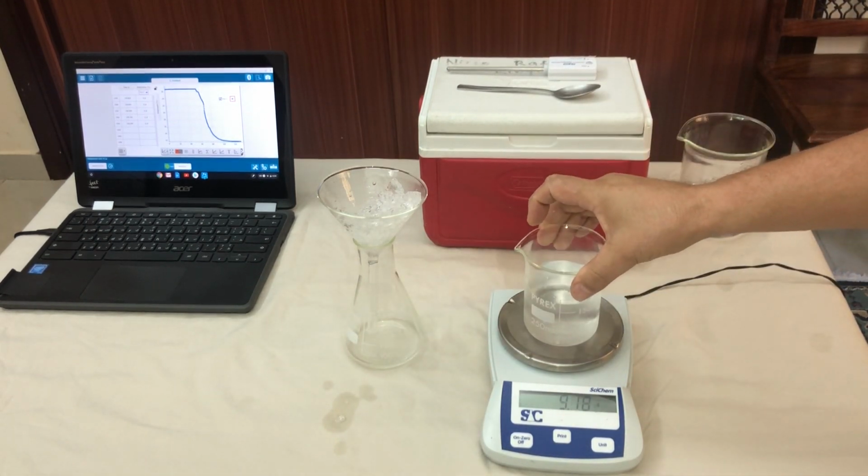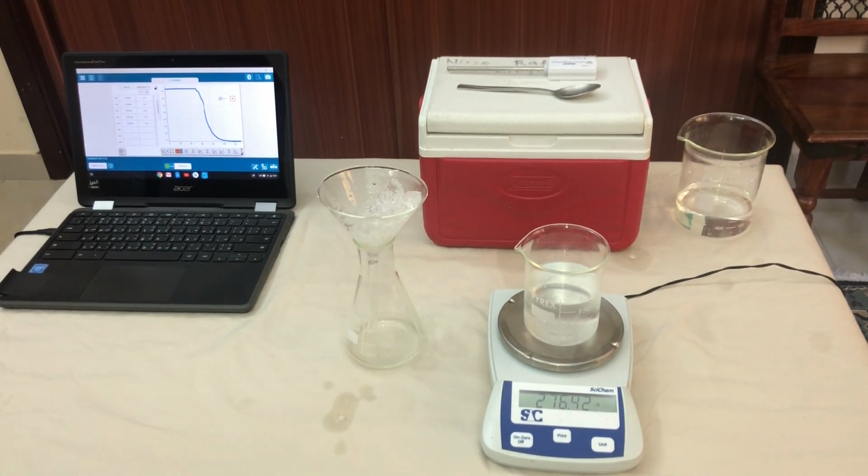So the new mass with the melted ice is 276.42 grams.